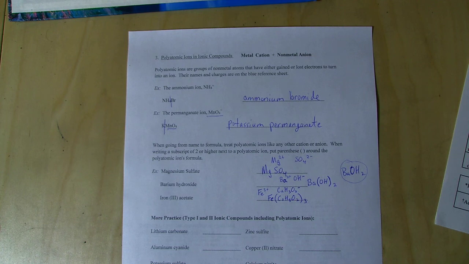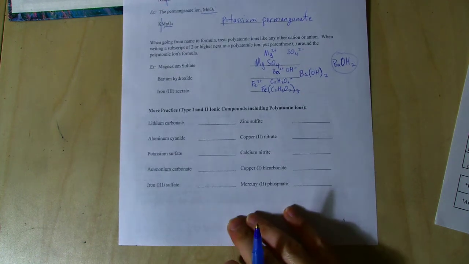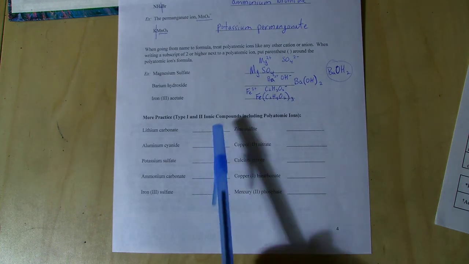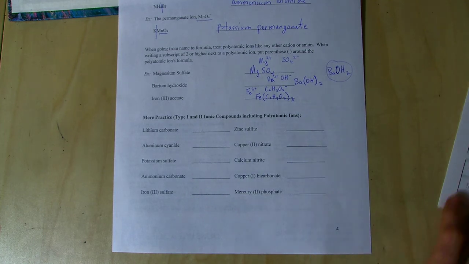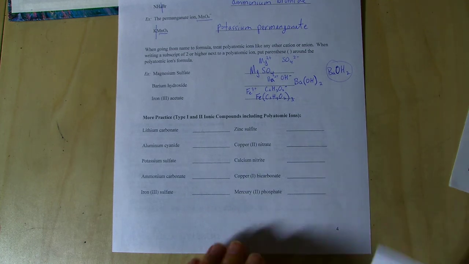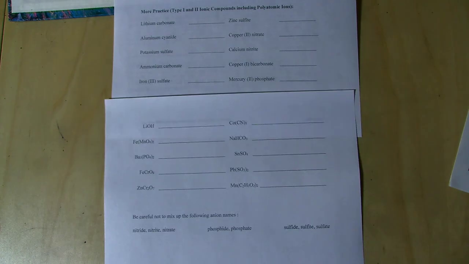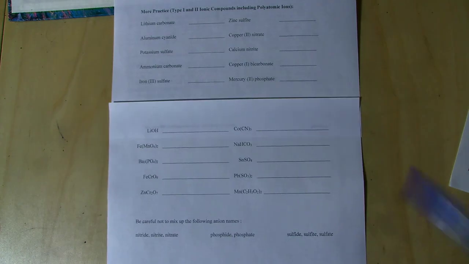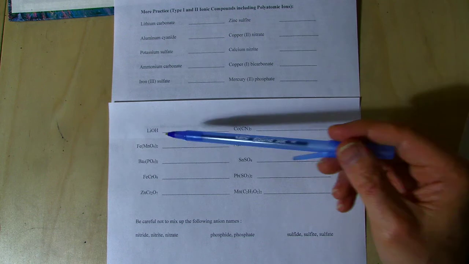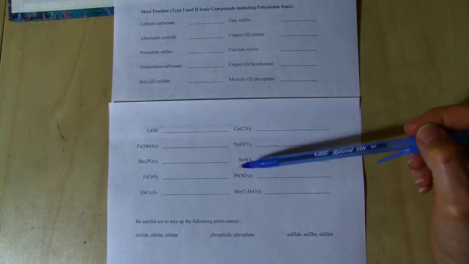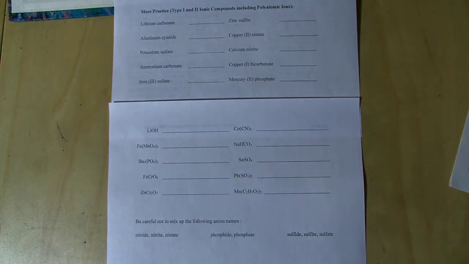All right, so go ahead and pause the video and work on these examples. Also, don't forget that they continue here. So here they want you to go from the name to the formula. Here they want you to go from the formula to the name. So go ahead and pause the video, write out your answers, and come back and check your work.